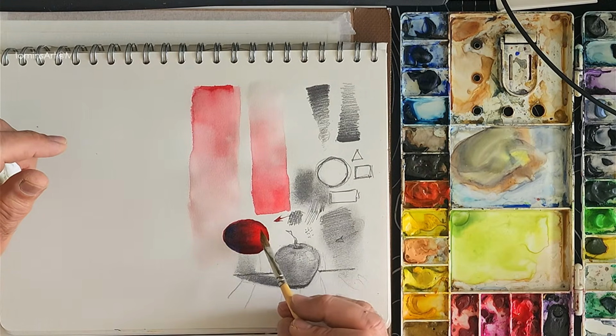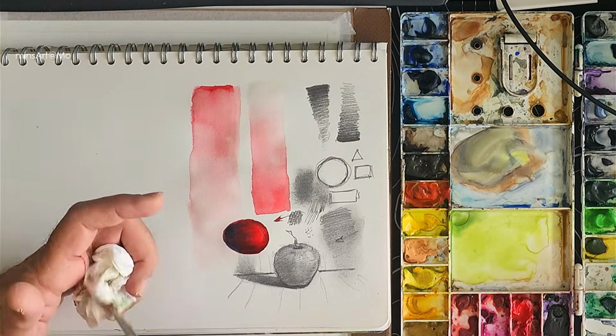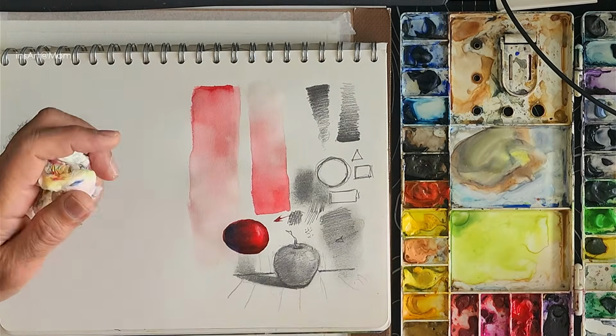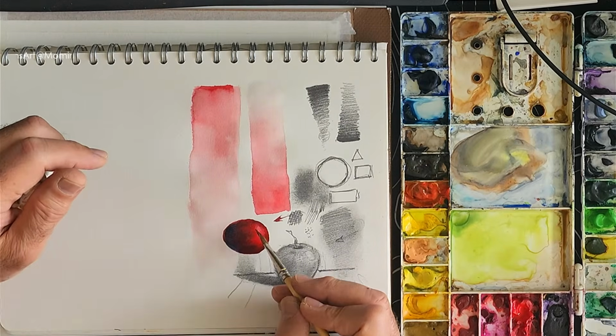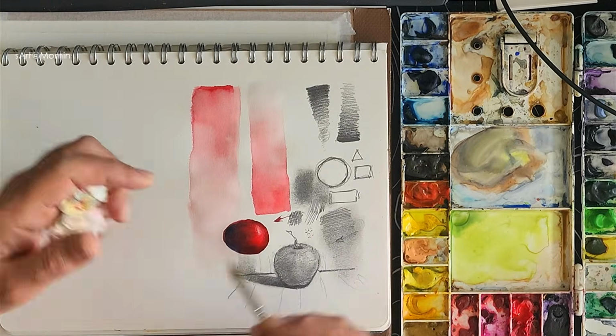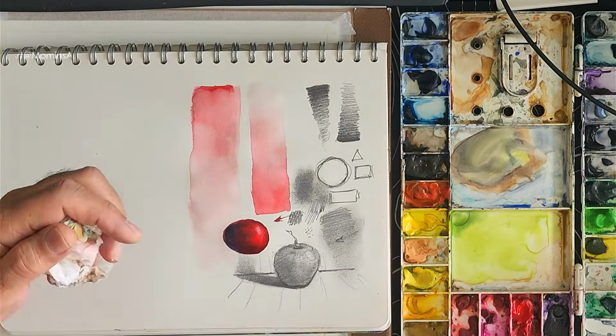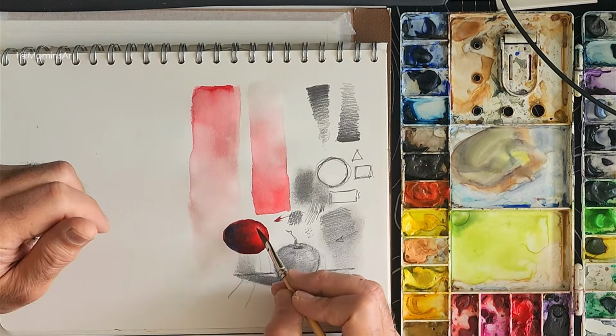Or you can do wet into wet, which works basically, the color blends really good when you work wet into wet. And it creates a very soft type of blending which you need, right? It depends on the surface of the object you're working on.